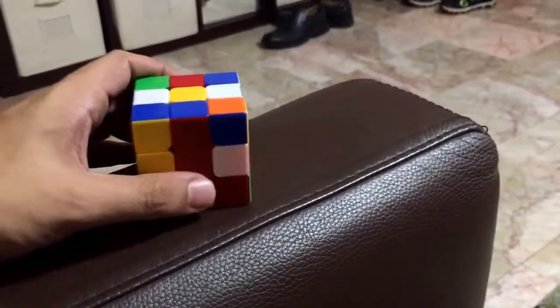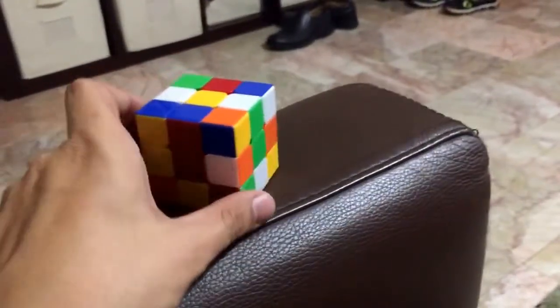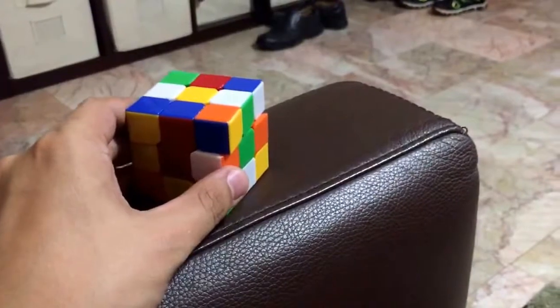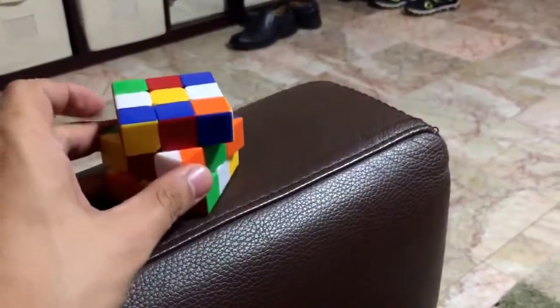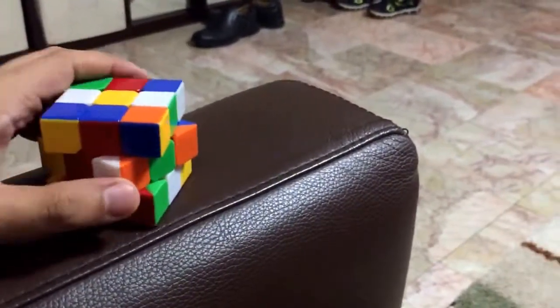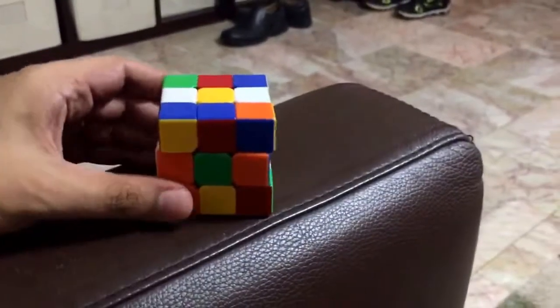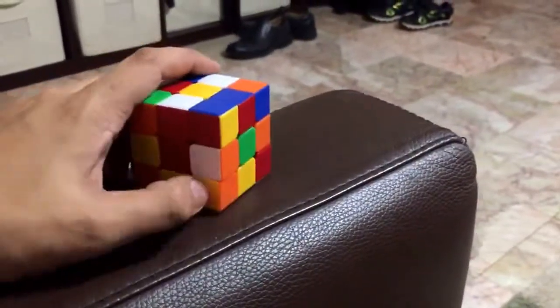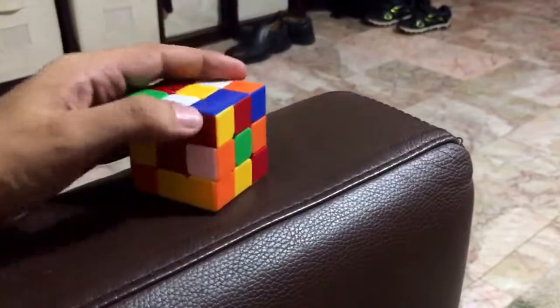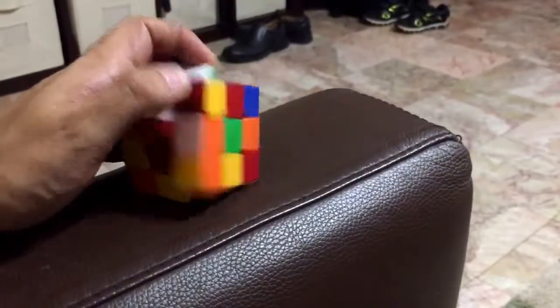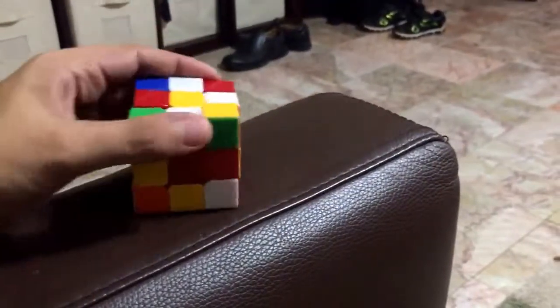So what do you do with that one? You just basically move this out of the way. I'm trying to think through the camera here. Okay, see how it moved out of the way? And now if I rotate it this way, it'll go right up here. See that? So you just keep doing that until you get it.